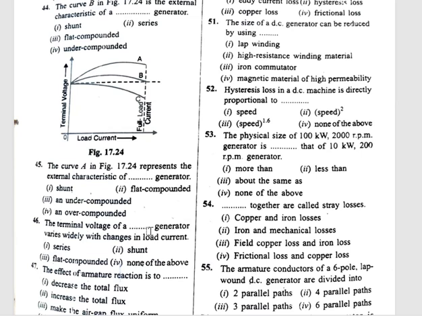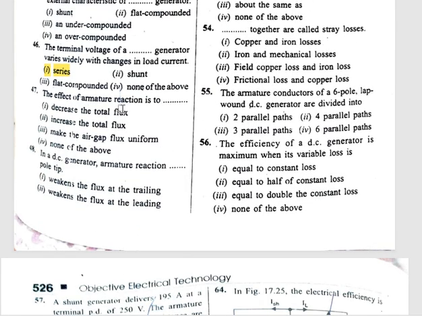Terminal voltage of a series generator varies widely with change in load. The effect of armature reaction is to decrease the total flux. In DC generator armature reaction, the demagnetizing effect weakens the flux at the leading pole tip.